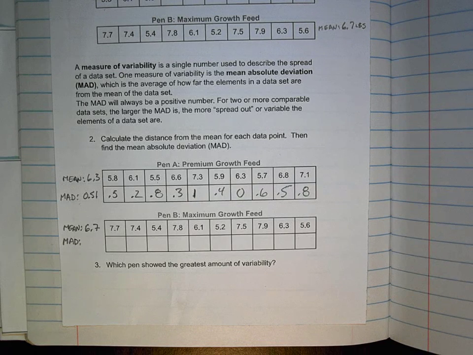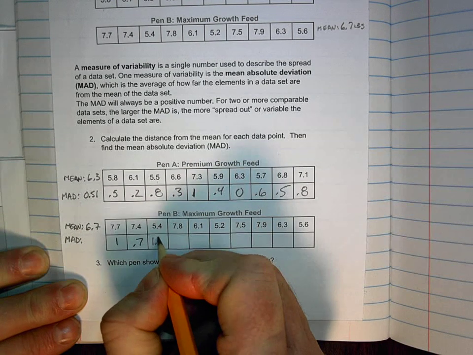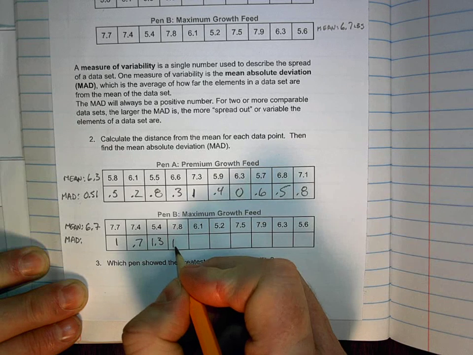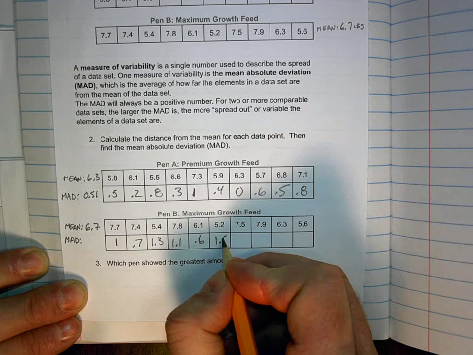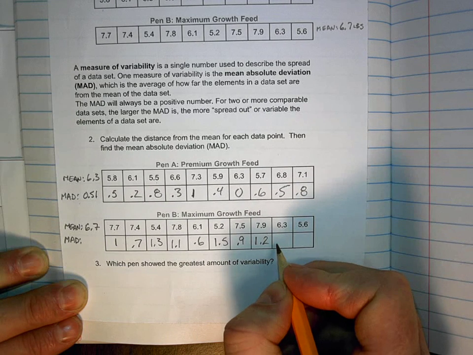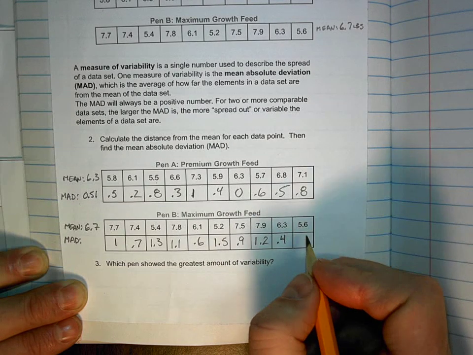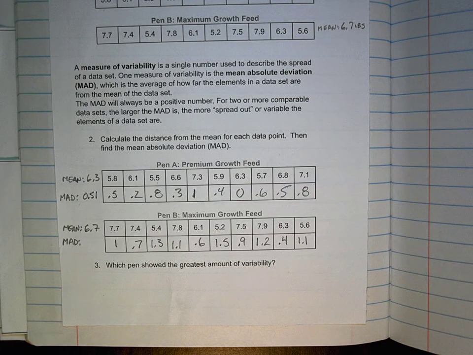Okay, 1.4. Sorry, I count out loud. 6. It's fun to say you find your MAD.